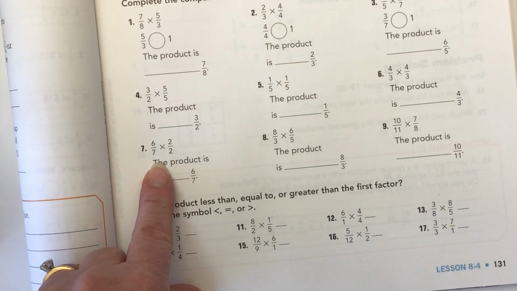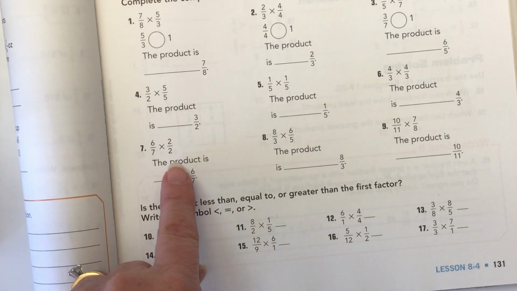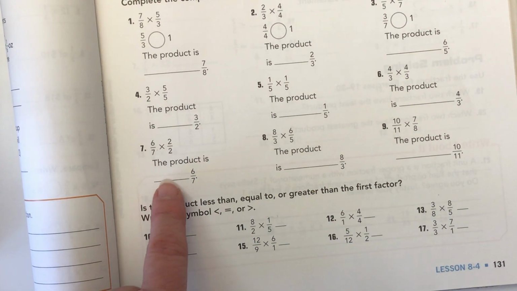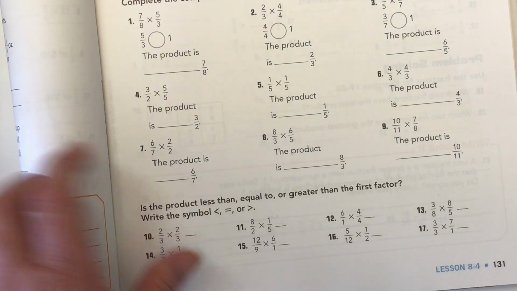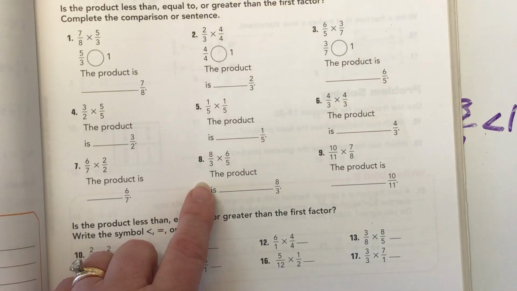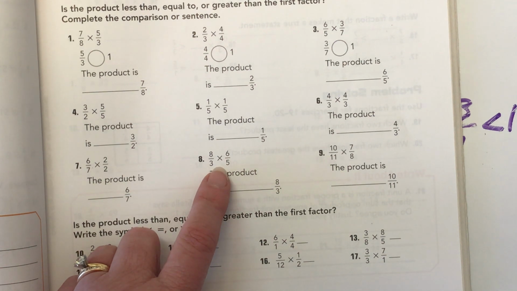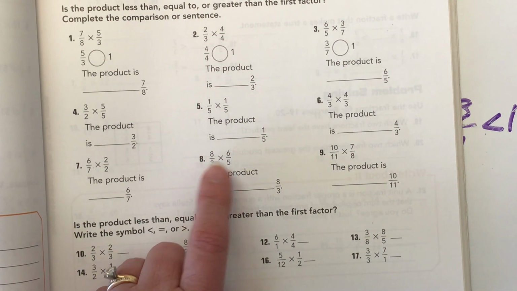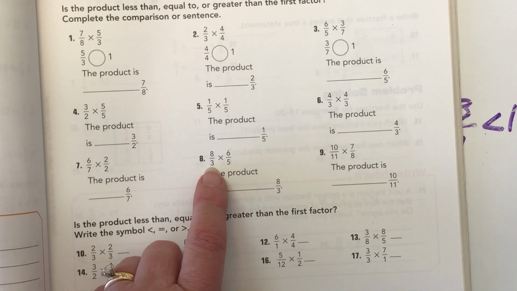And number 7, 6/7 times 2/2. 2/2 is equal to 1, so the product will be equal to 6/7. Number 8, 8/3 times 6/5. 6/5 is greater than 1, so my product will be greater than my original fraction of 8/3.